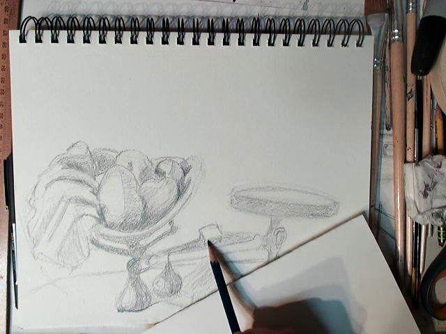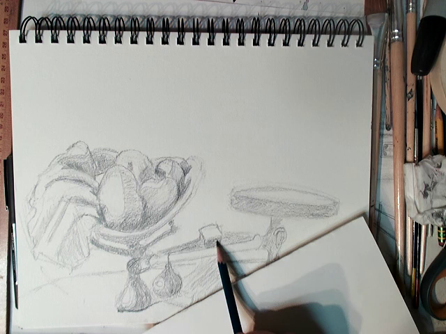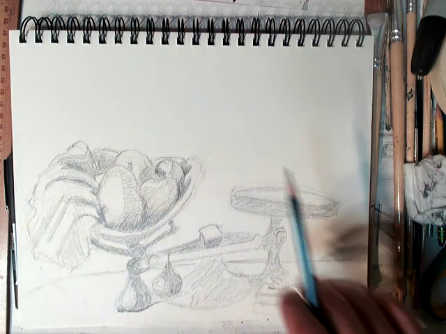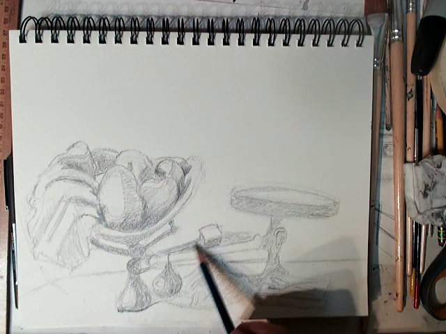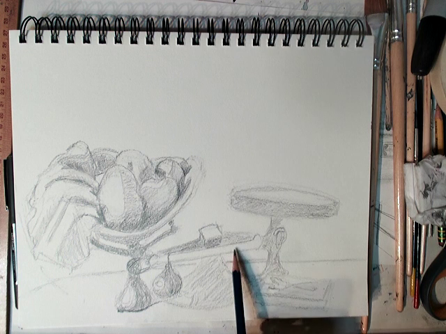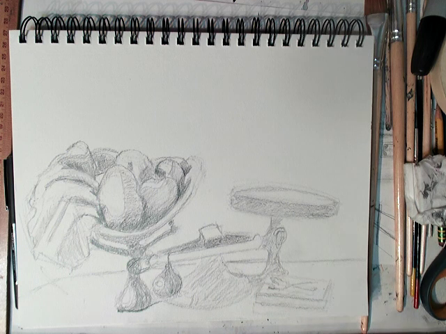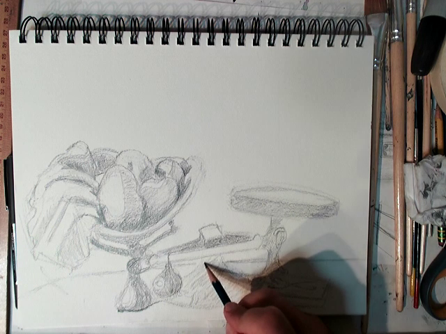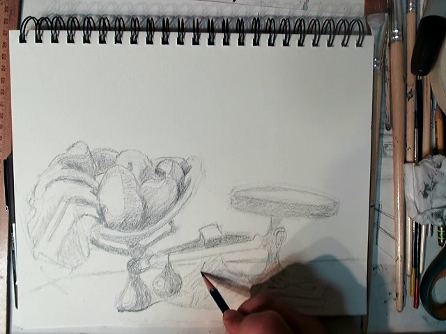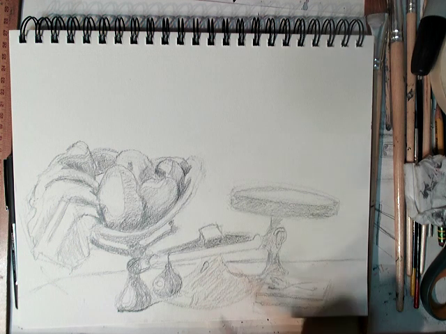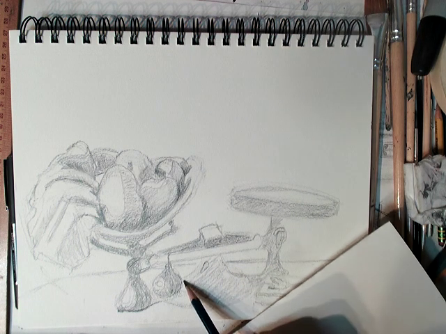Don't tell anybody. I squished this somehow. I'm not sure exactly what I did, but I squished it somehow. Okay. Got a little highlight down here. See that? All right.